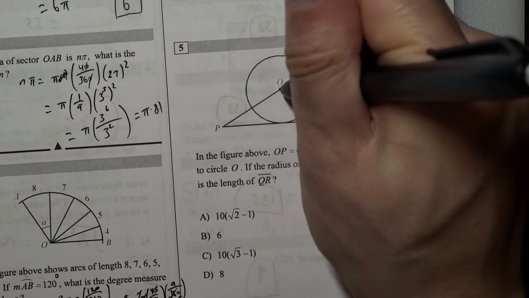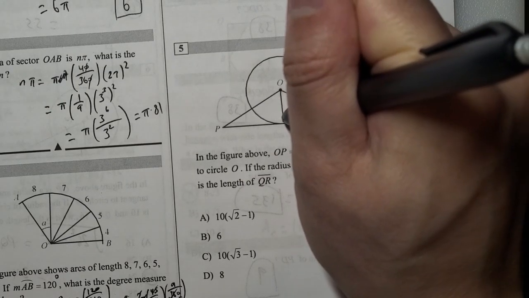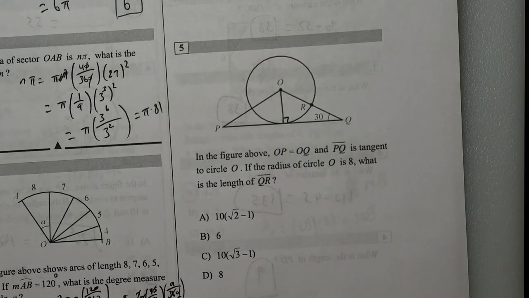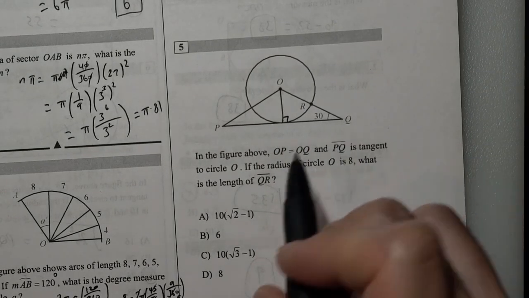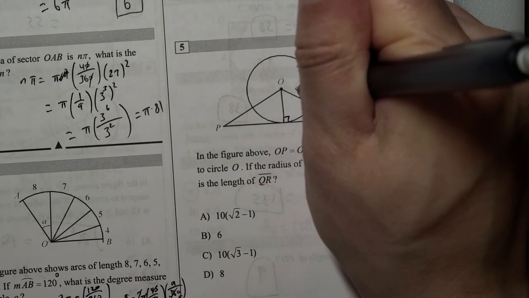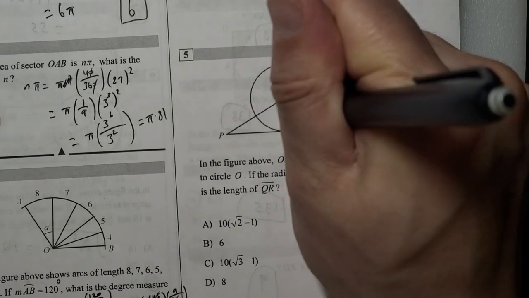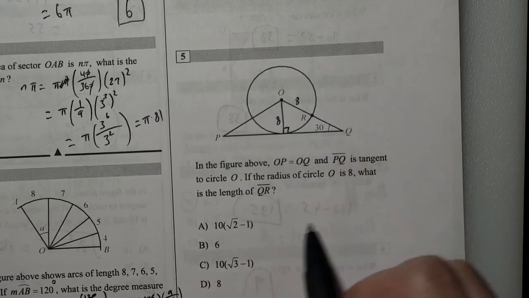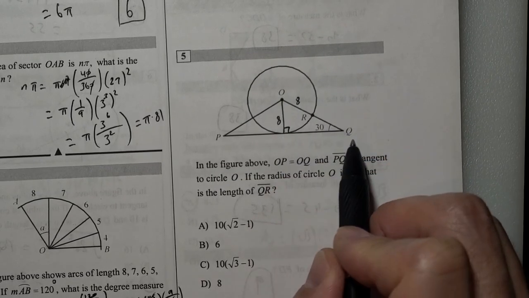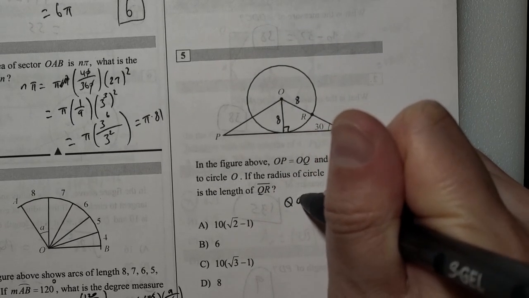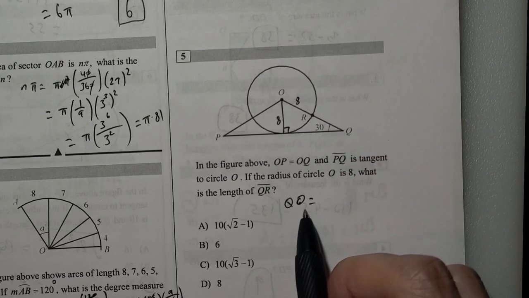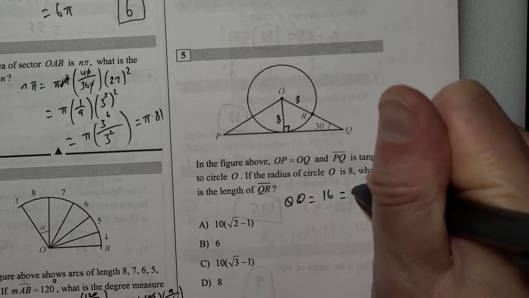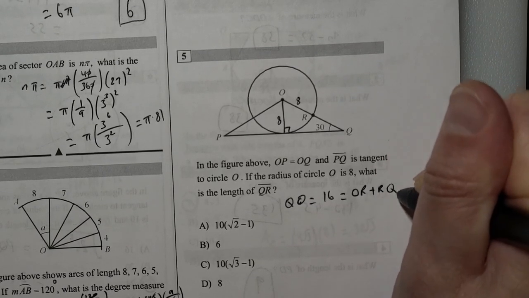tangent to the circle, so we could probably draw a representative radius here, because it's tangent at that point. Okay, it's 90 degrees. How does that help us? Well, the radius is 8, so over here it's 8, and over here is 8 as well, actually. This is also a radius. So now we can get OQ, or QO, let's say, because I already wrote Q. QO is 8 times 2, which is 16, which is OR plus RQ.